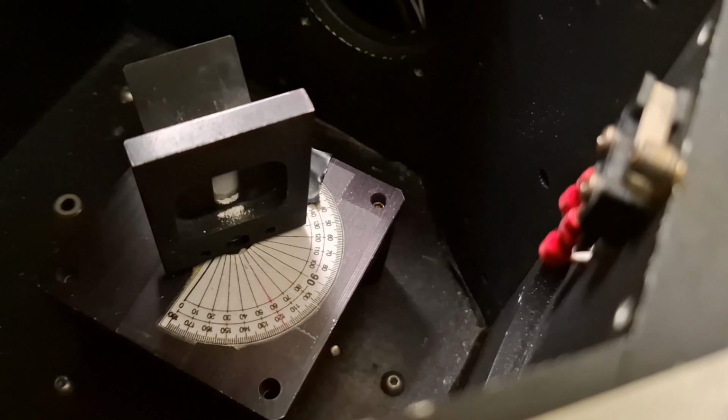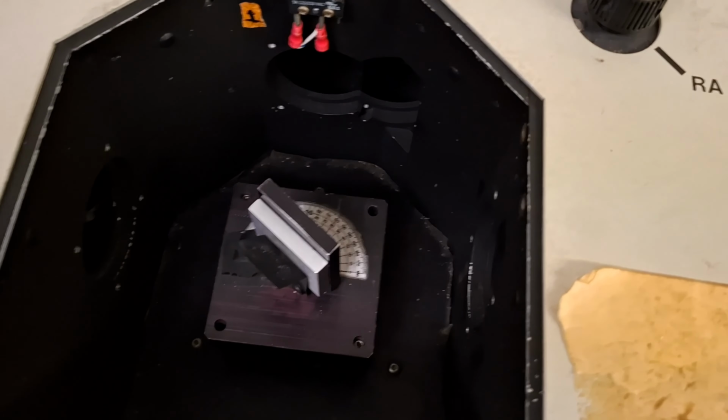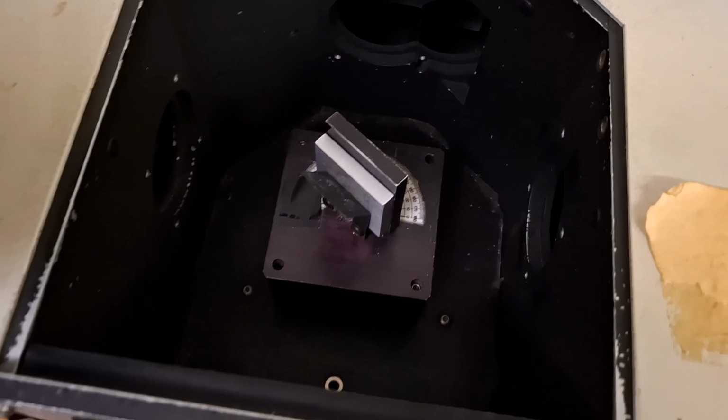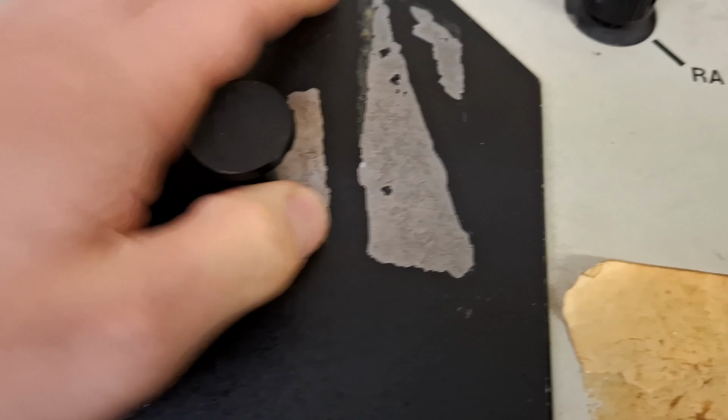There is also some powder that is going off from the sample, but it is not important. And I will close the lid. So I close the lid. I will also cover the surface with this black blanket.